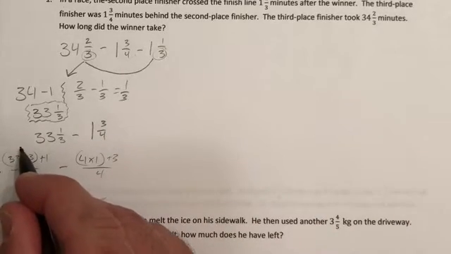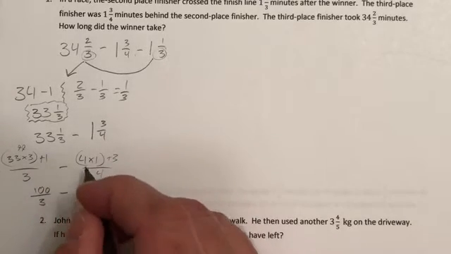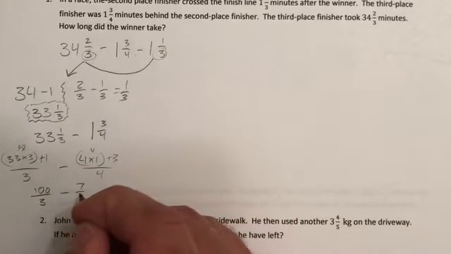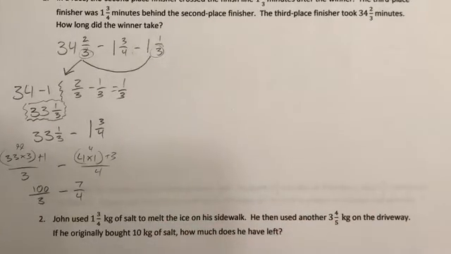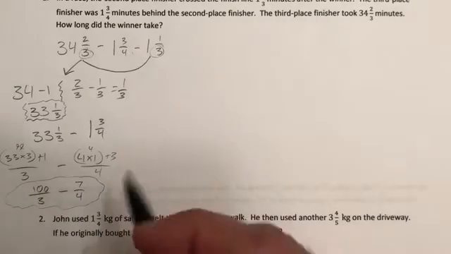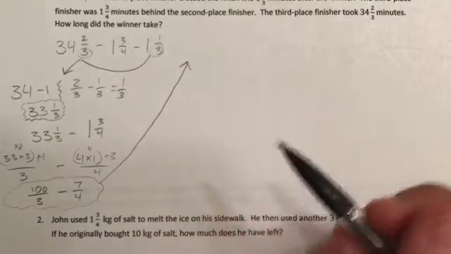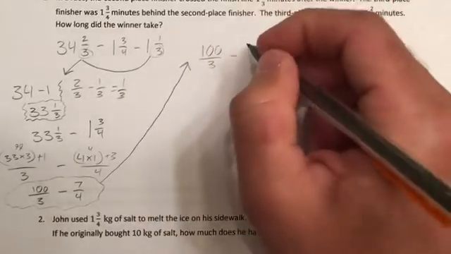Everyone see this? So 33 times 3 is 99, plus 1 is 100, so I have 100 thirds, sounds crazy, minus 4 times 1 is 4, plus 3 is 7, so 7/4. As of now, I don't have a lot of room, so I'm going to put a circle around it and bring it up here to keep the same problem going. So I have 100 thirds minus 7/4.